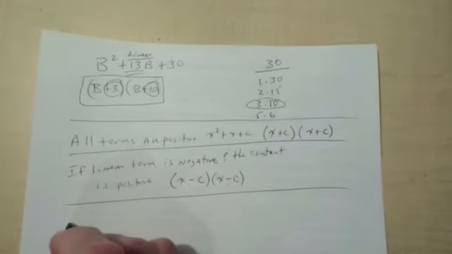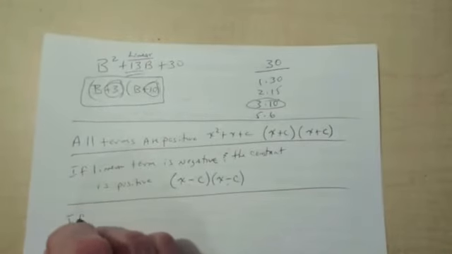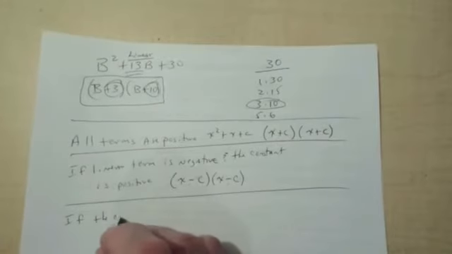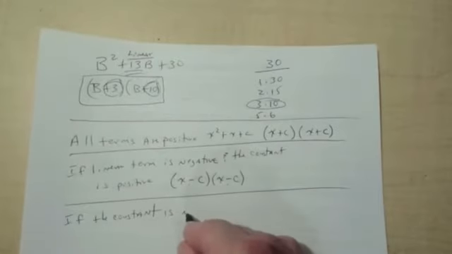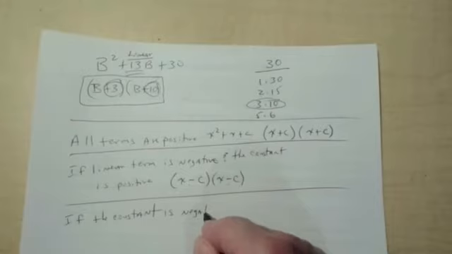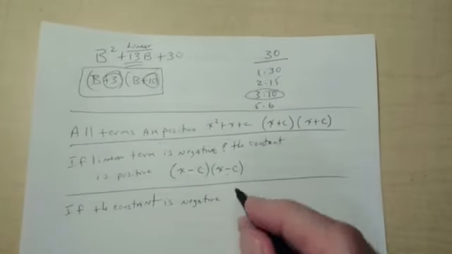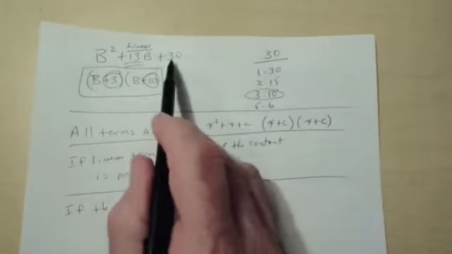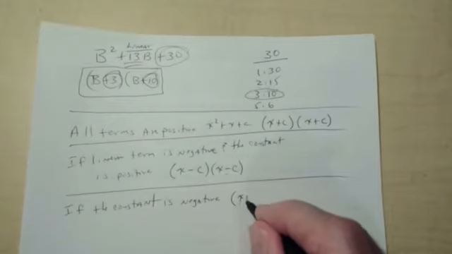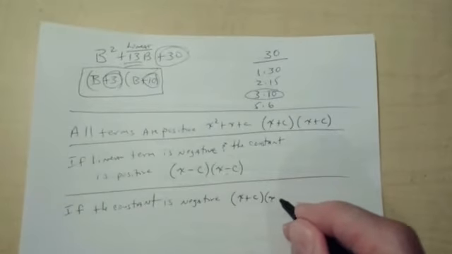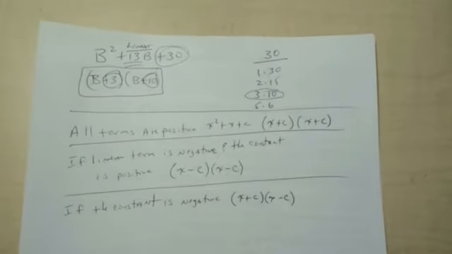Now, if the constant is negative, then it's going to look like this. If the constant, the number at the end, is negative, then it's going to have to be x plus some constant and x minus some constant. Okay?